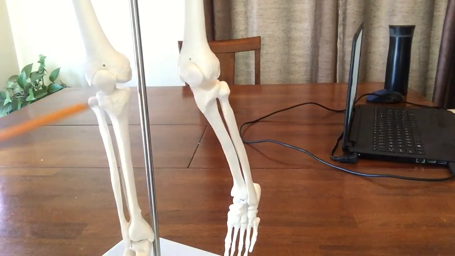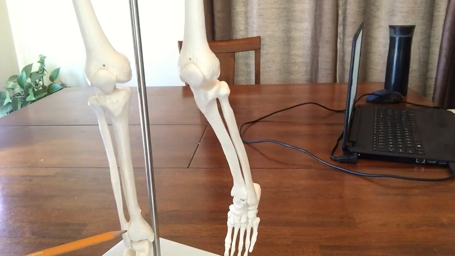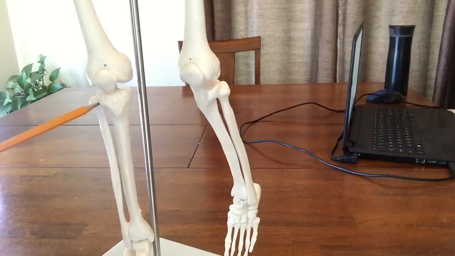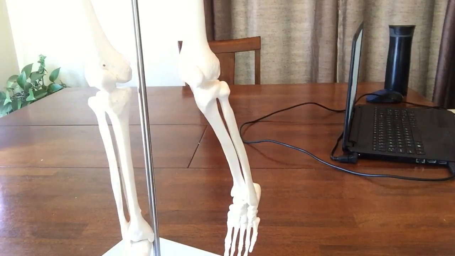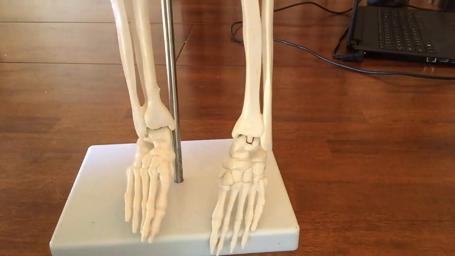My hand's in the way. Distal and proximal. The fibula here. The head of the fibula here. And the lateral malleolus here.